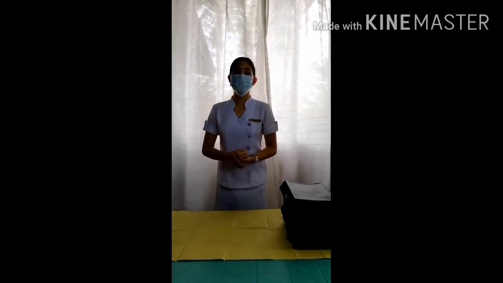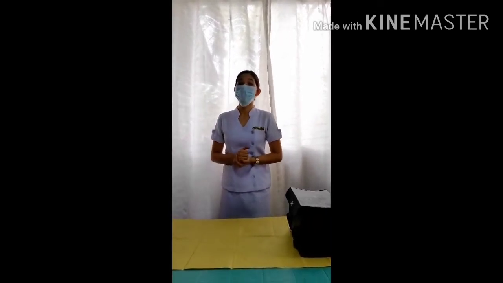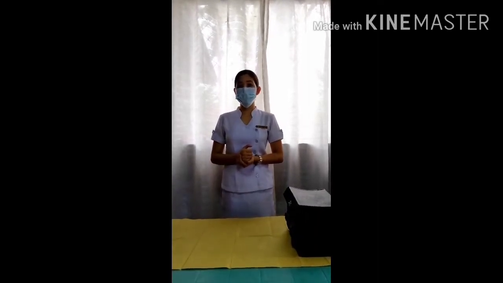Next step, if a faucet is available, we ask for a glass of water, and if a faucet is not available, we ask for a basin of water and a glass of water. We place them outside the work area in order to prevent our work area from getting wet. That water should be used for hand washing and for cleaning the equipment such as the thermometer and others.